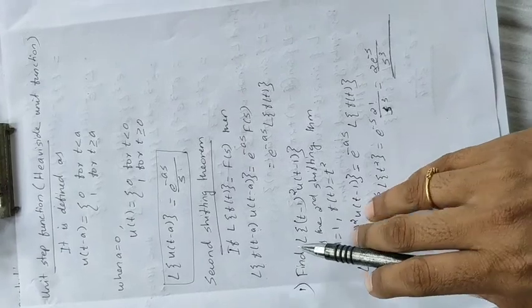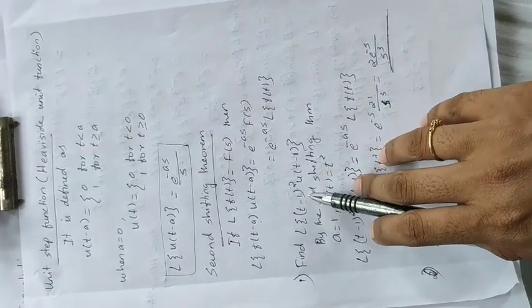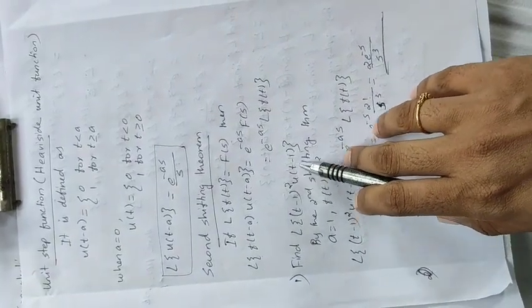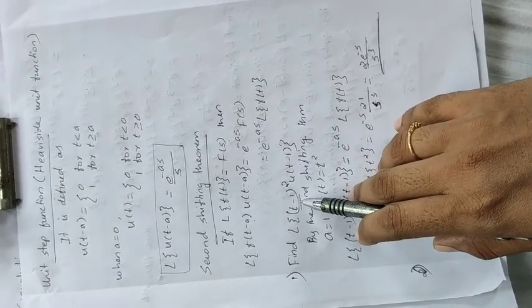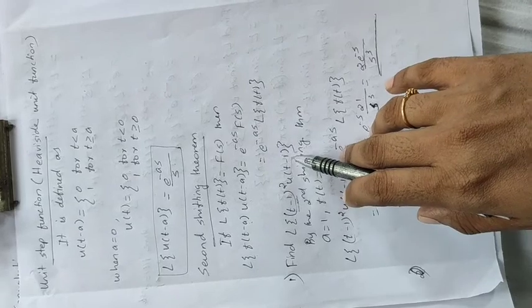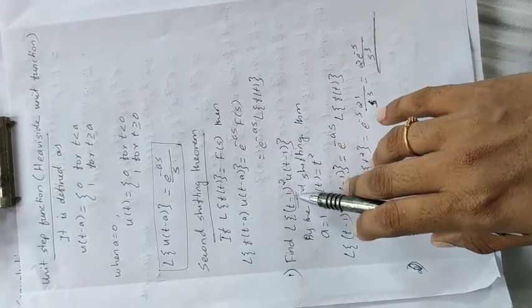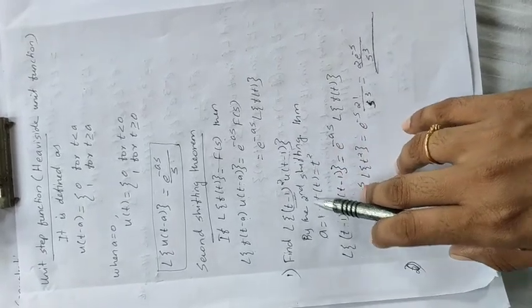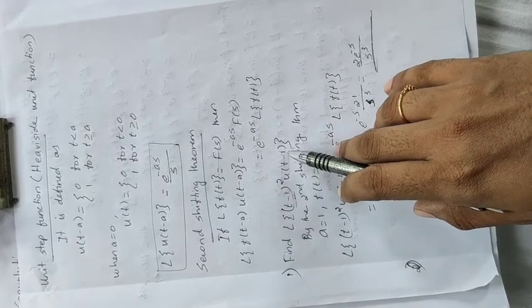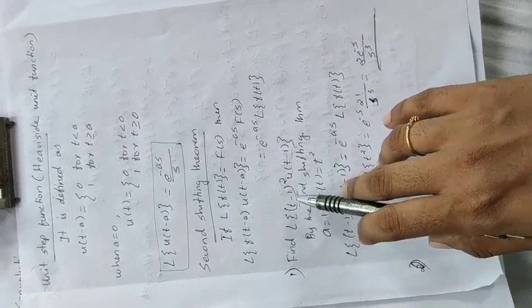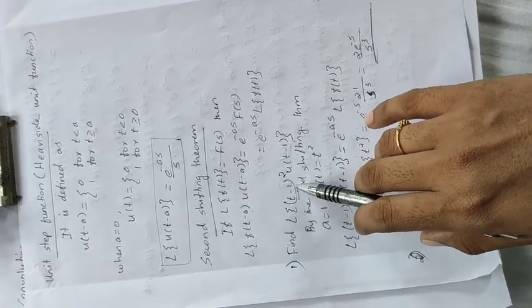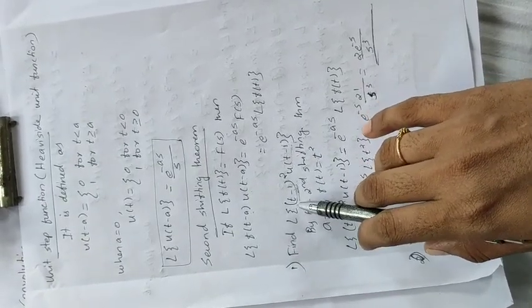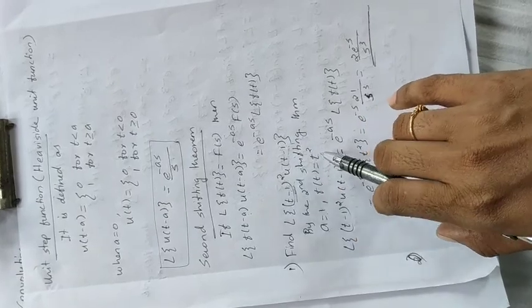Consider a problem. Find L of (t minus 1) whole square u of t minus 1. Here this is the f of t minus a form and this is u of t minus a. So from this we can write a equal to 1, since u of t minus 1, and f of t equal to t square. This is f of t minus a, that is (t minus 1) whole square, then f of t is t square.